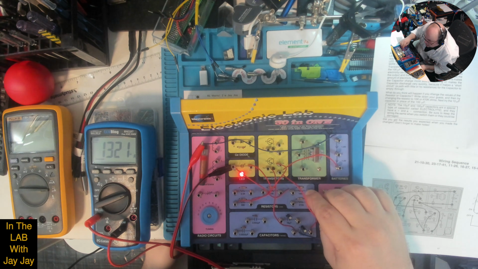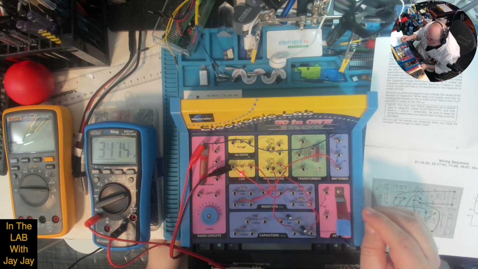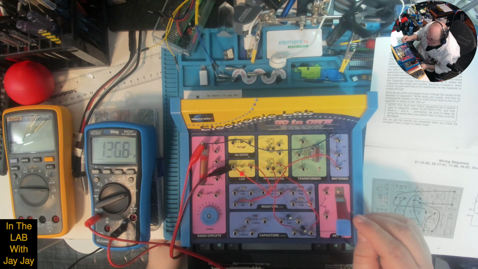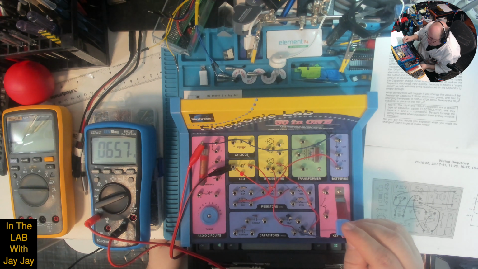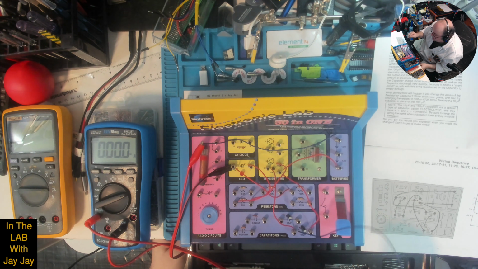So it draws 1.3 milliamps. There's still a little bit of current going through. It's interesting. And if we just short him out, it goes down to 0.